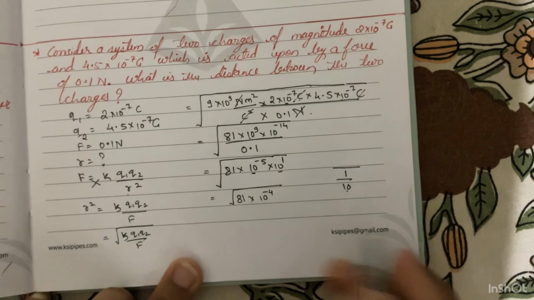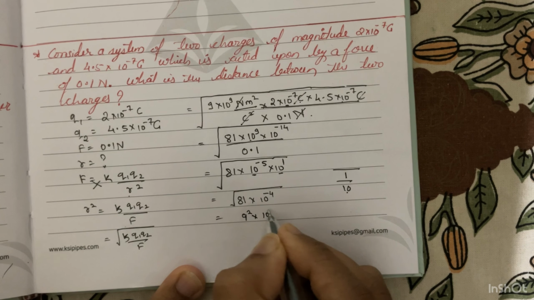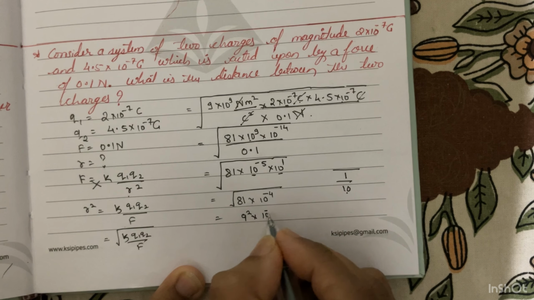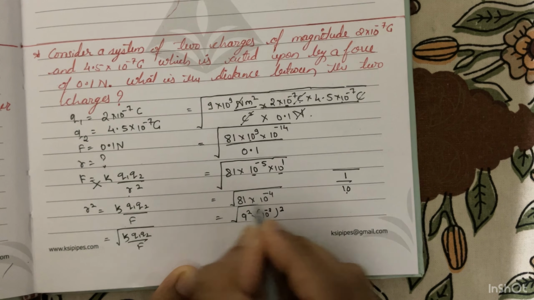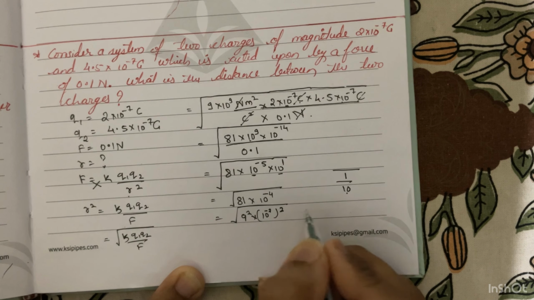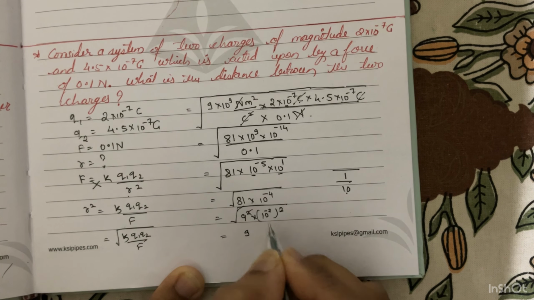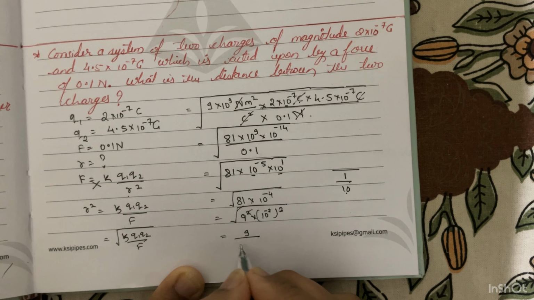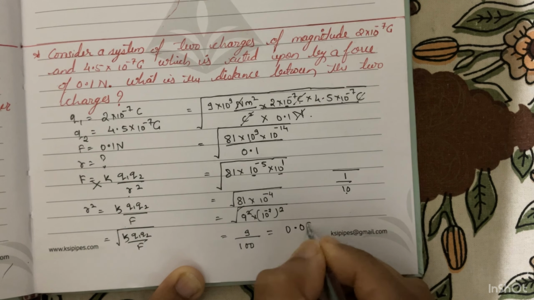So here I can write 9 squared into 10 raised to the power negative 2, again raised to the power 2, under the square root here. Now if I take 2 as a common, this square root and 2 will get cancelled. We are left with 9 into 10 raised to the power negative 2, and let me bring it to the denominator. So I'll have 100 when I open it. When I convert to the decimal, I'll have 0.09.